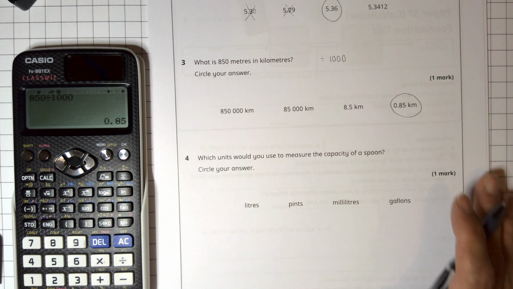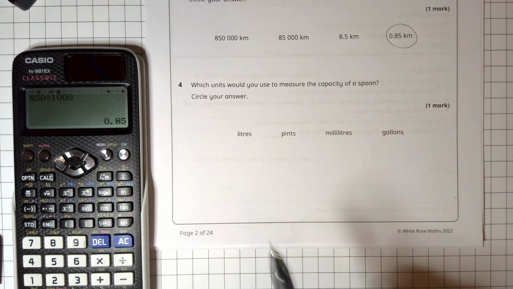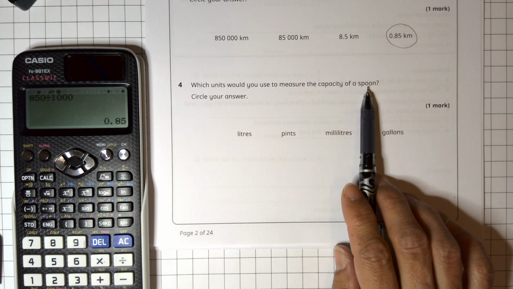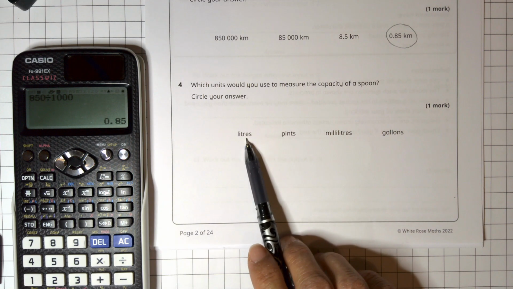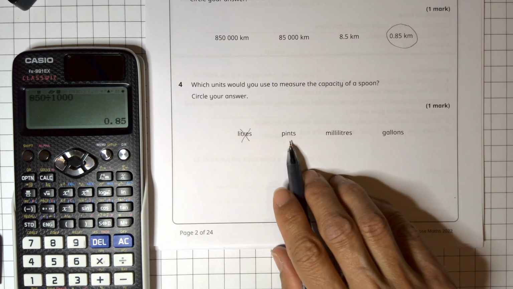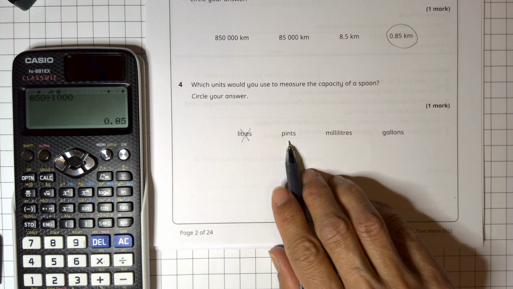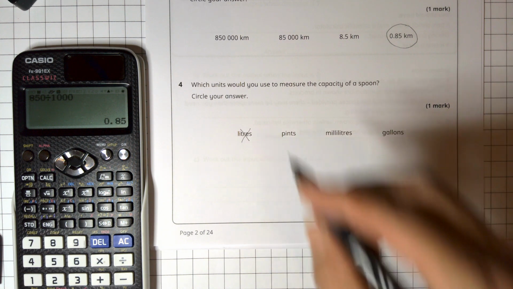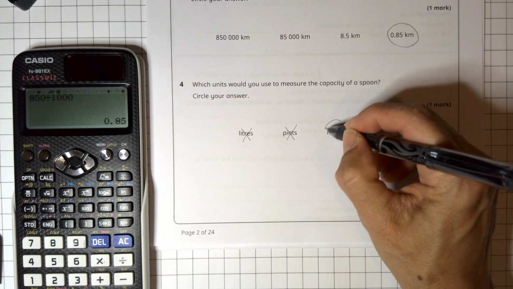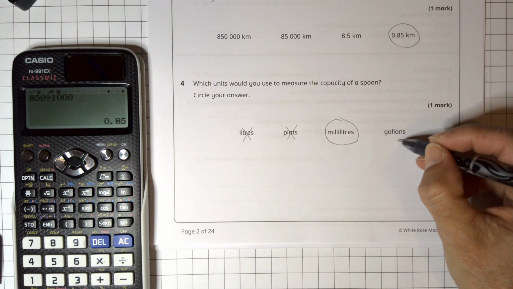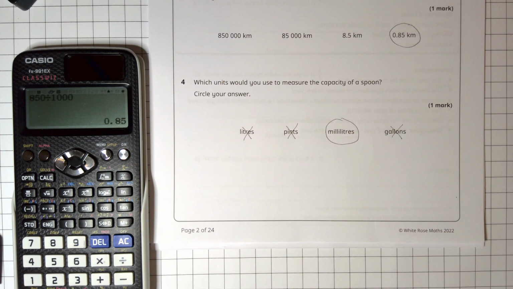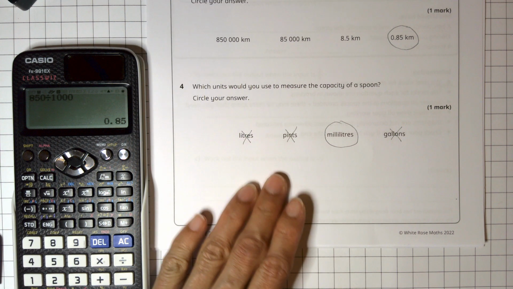Okay. Question number 4. Which units would you use to measure the capacity? That's a measure like volume, like how much stuff, of a spoon. Now a spoon's quite small, so litres, there's no way you're going to put a whole litre on a spoon, so that doesn't make really sense. Pints, again, if you go to the shop and you buy milk, that's in pints, and you're definitely not buying a spoonful of milk. Millilitres, that's looking a little bit more hopeful, so we'll circle that one. And gallons, again, you talk about gallons of petrol, so that's going to be quite big. So in this case, millilitres is the one that's most suitable.